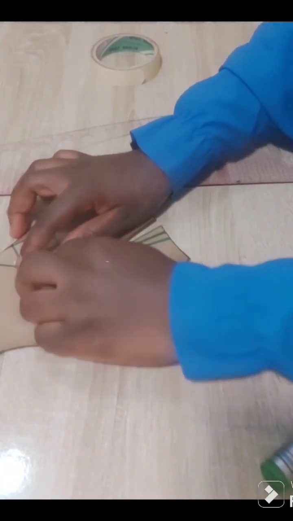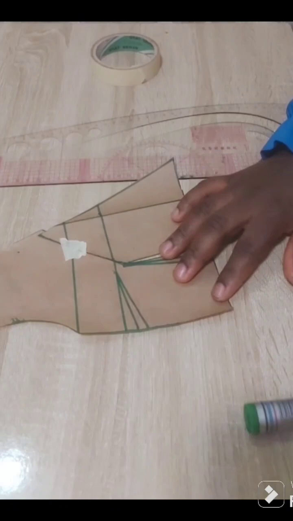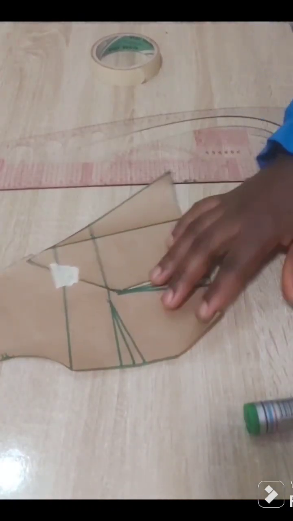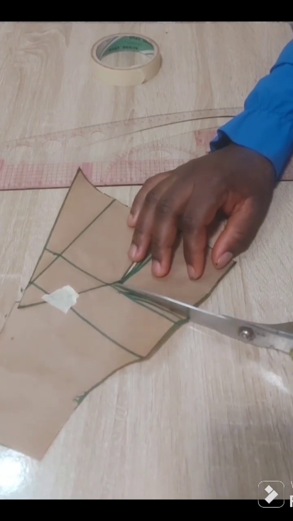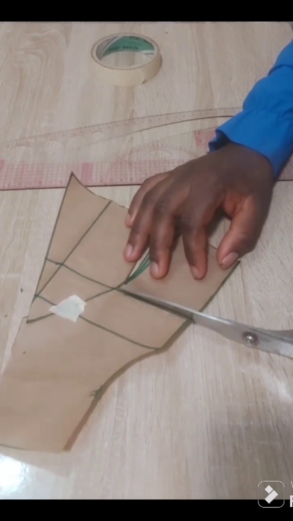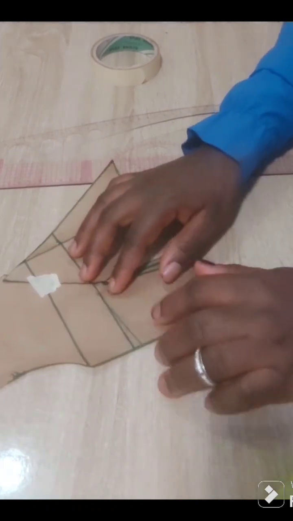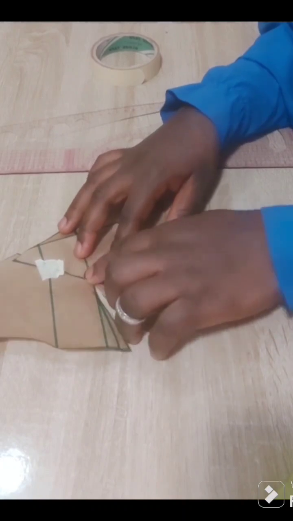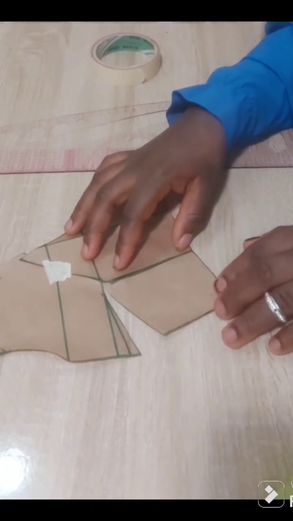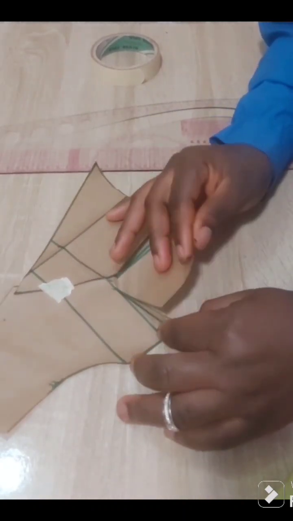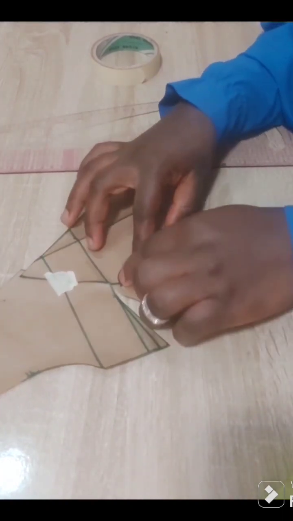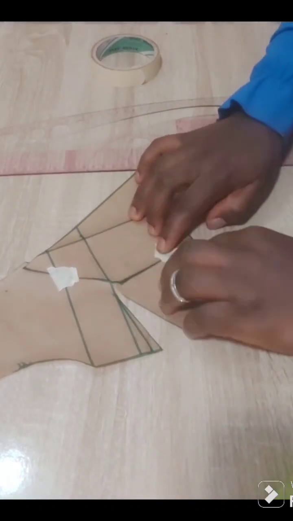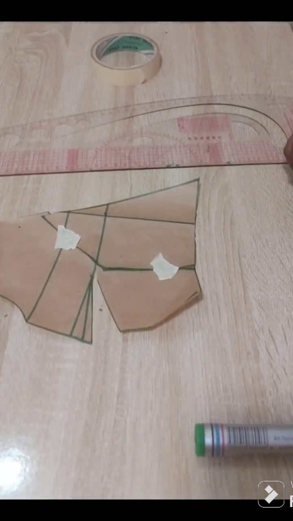So I'm overlapping it right now. I use my paper tape to hold it. So next I'm slashing the bust darts so I can close my waist darts, or otherwise you can also close your bust darts and use the waist dart, anyone you choose to use. So with this now there won't be gaping at the neck area because you already eliminated gaping at the neckline.